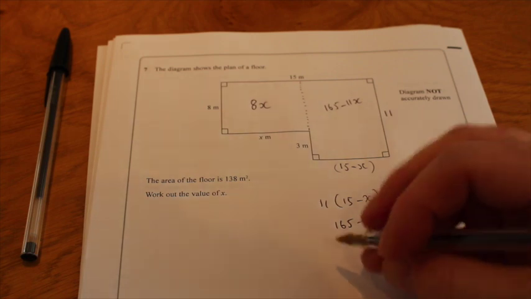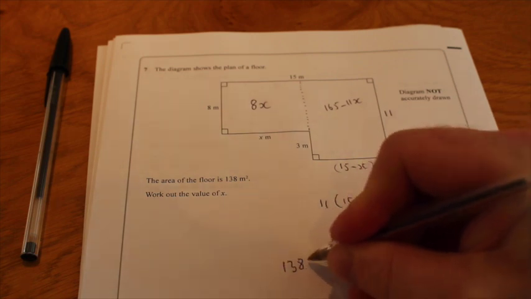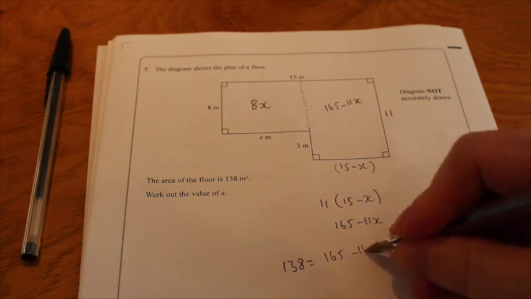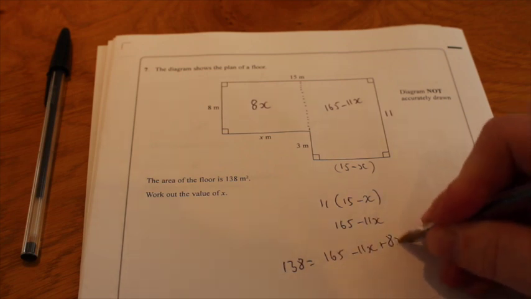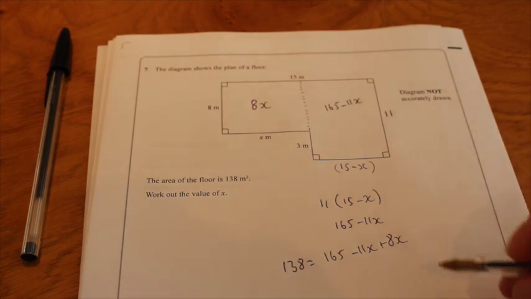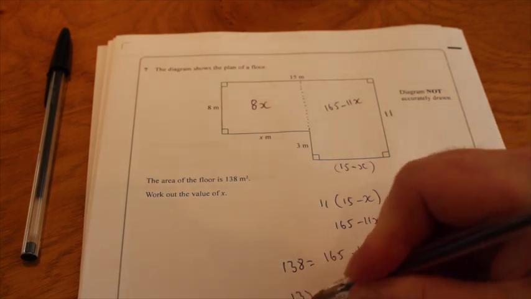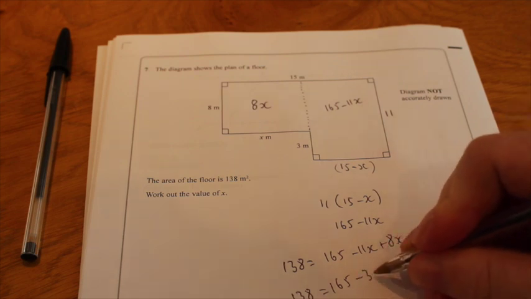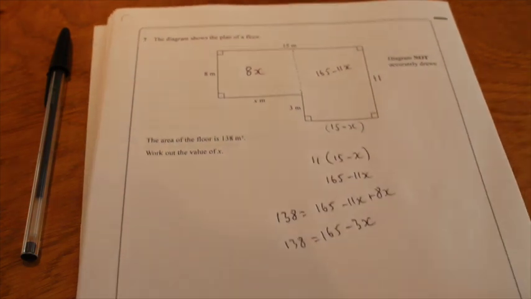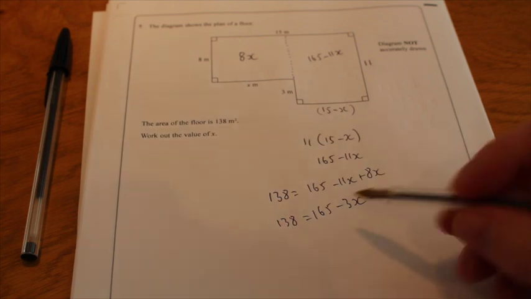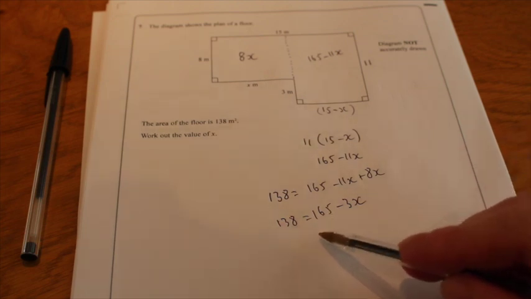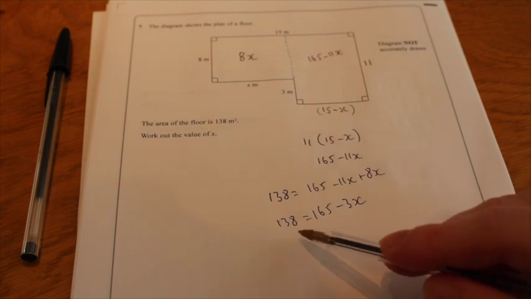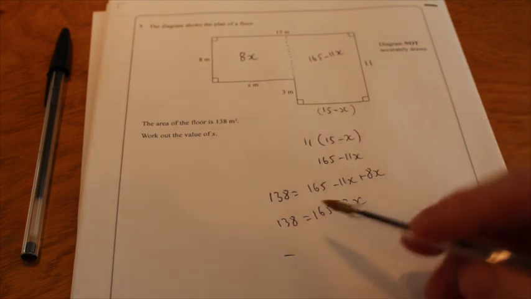Then we're going to say 138 equals 165 minus 11x plus 8x. So I'm basically just adding these two together. Collect like terms, so we've got 138 equals 165, and then we've got minus 3x. Going off the bottom of the screen, I'll move that up. Then we're going to subtract this from this side. So this was a plus on this side, so it's going to become a minus.